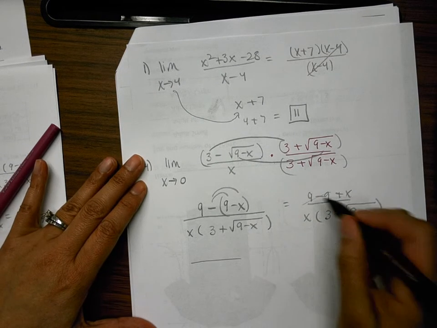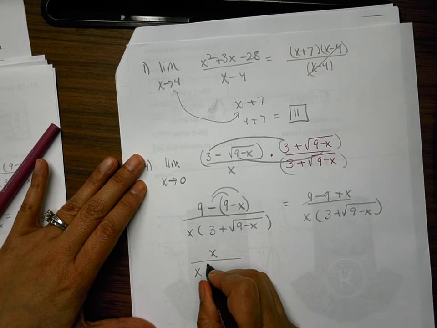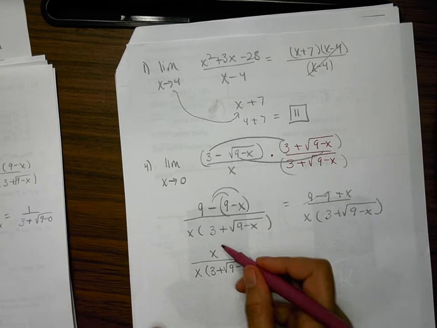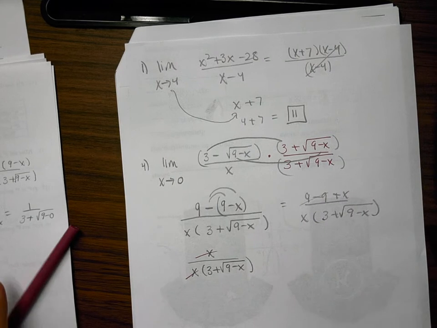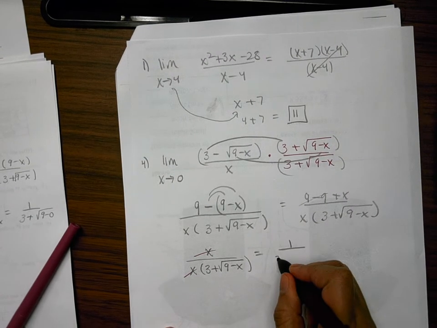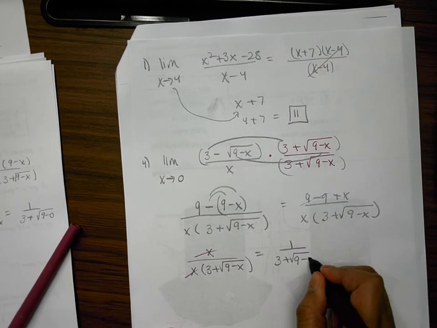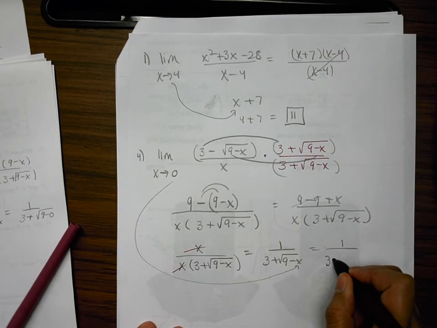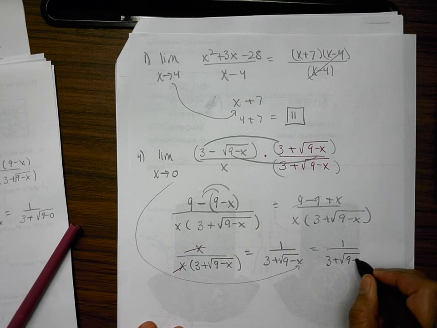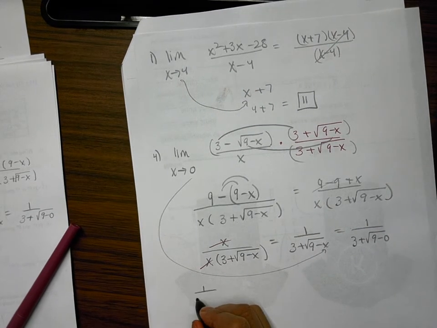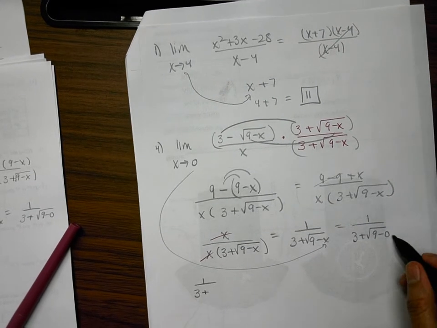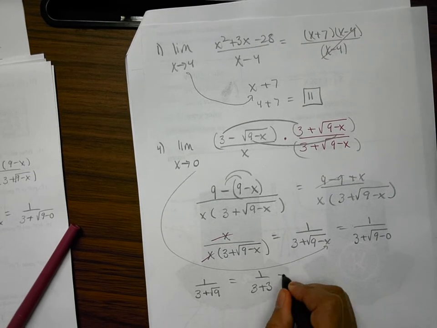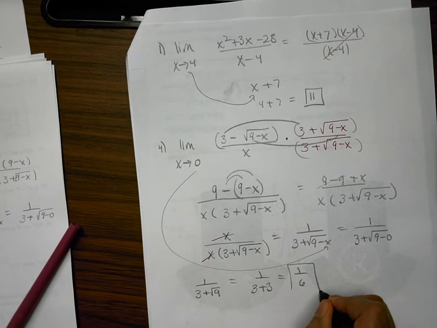9 minus 9, they undo each other. I'm left with x over x times 3 plus the square root of 9 minus x. Still a lot to say. The x is reduced, leaving behind 1 over 3 plus the square root of 9 minus x. And now we're ready to plug in. 1 over 3 plus the square root of 9 minus 0. 1 over 3 plus the square root of 9, which is 3. 1 over 3 plus 3, which is 1 over 6.